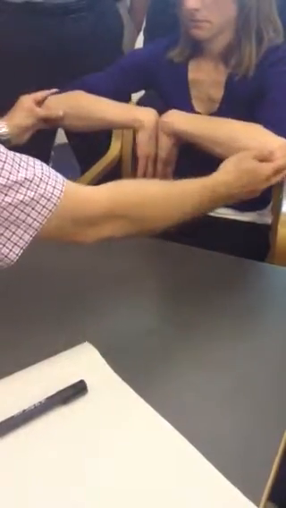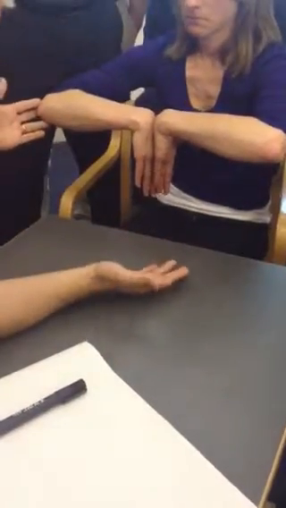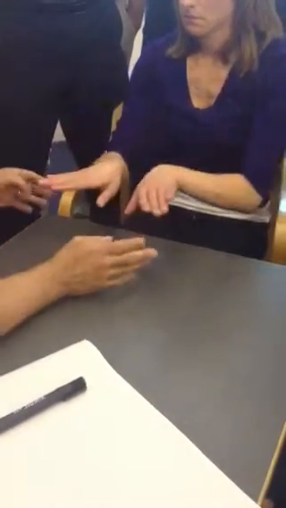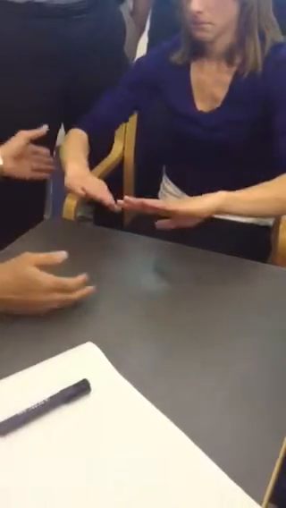Similarly, put the backs of the hands together. This is often painful if there's any pathology in the wrist, but you can assess that's nicely symmetrical range of motion, and radial and ulnar deviation similarly. Okay, so that's pretty straightforward.